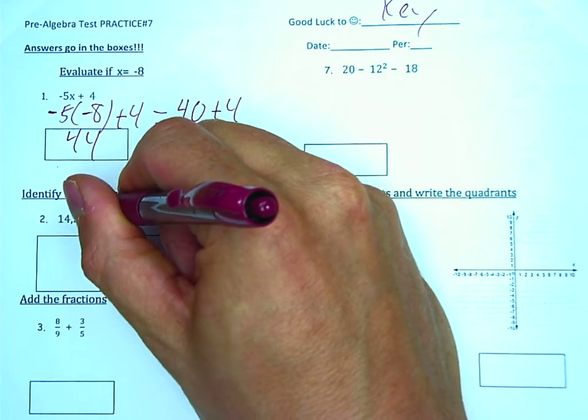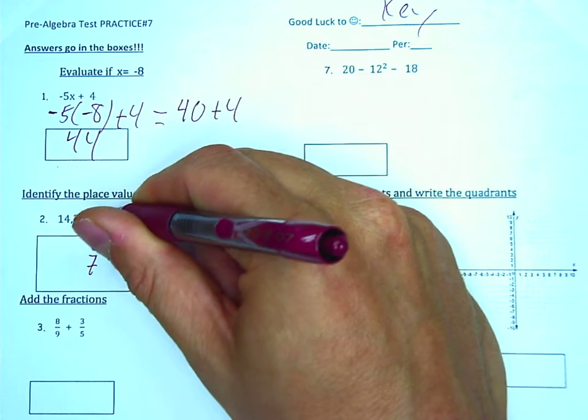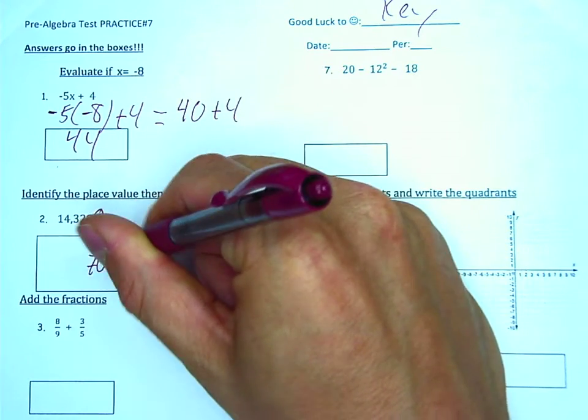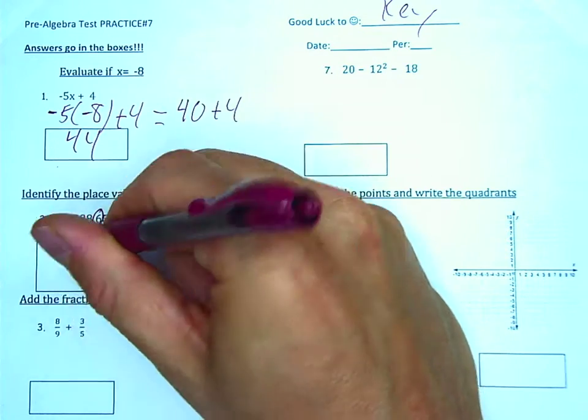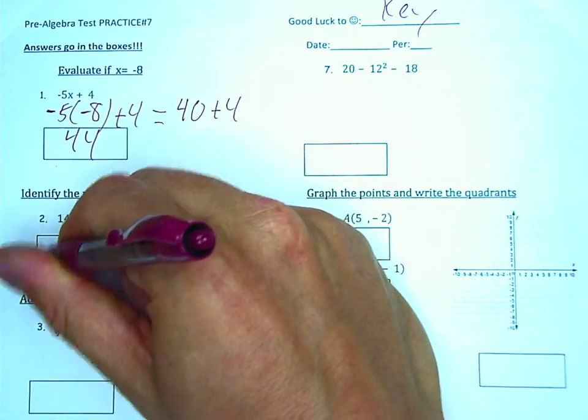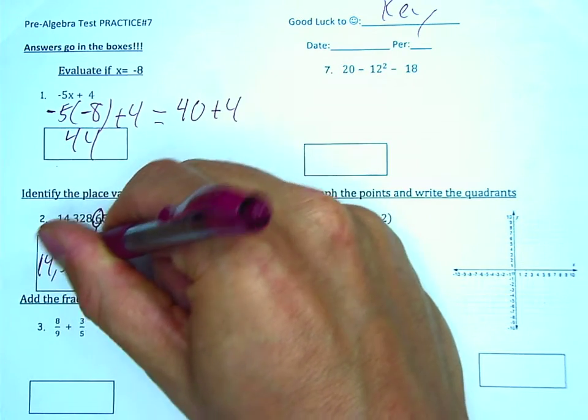Question 2. I'm asking you to round to the hundredths spot. So this 6 becomes a 7. The numbers after the 6 become zeros, and everything before the 6 stays the same. So this is 14,328,700.